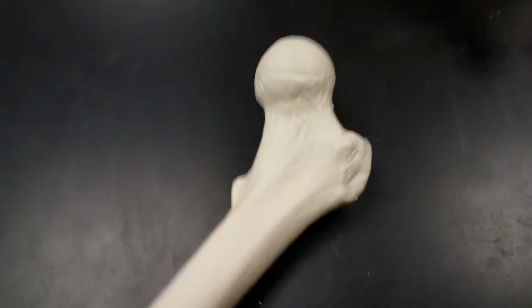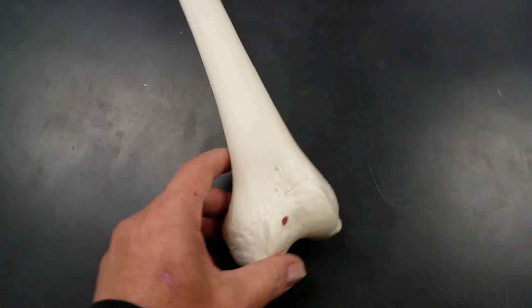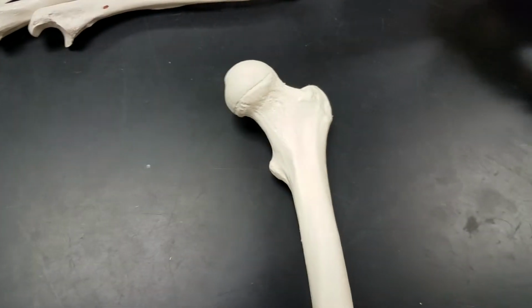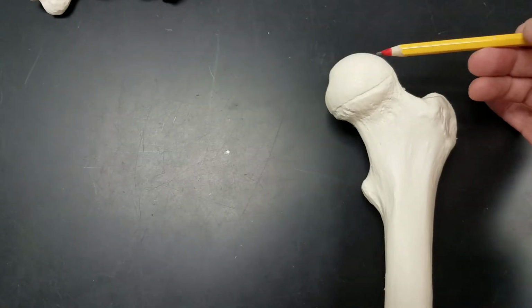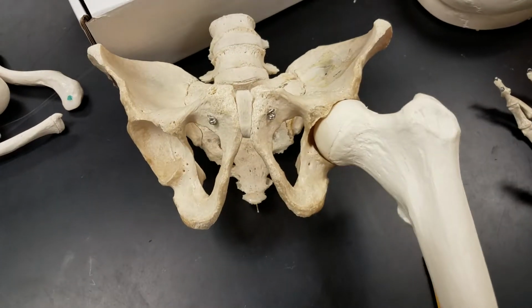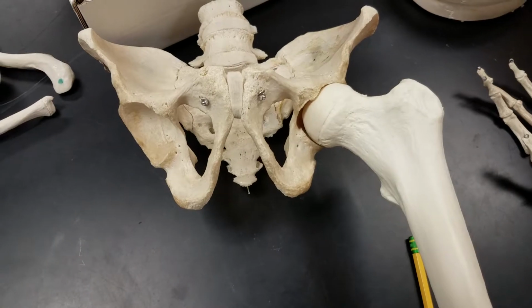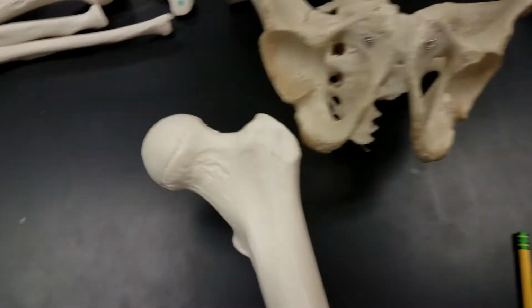Now, the other bones in the lower leg, we have the femur. Okay, so here's the femur. The head of the femur, we see a very rounded articular surface. That's what's going to fit into the hip socket or the hip joint. Very nice, very solid, very secure. Very different from what we see with the shoulder joint.